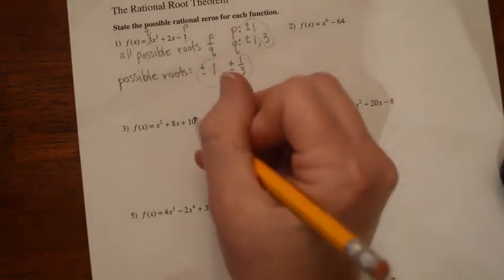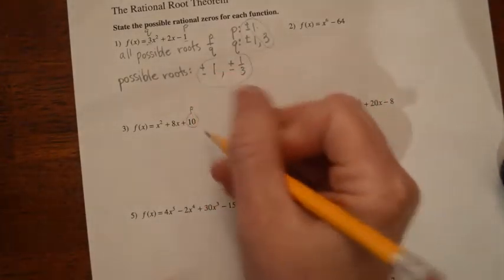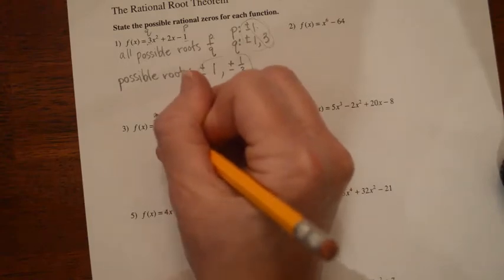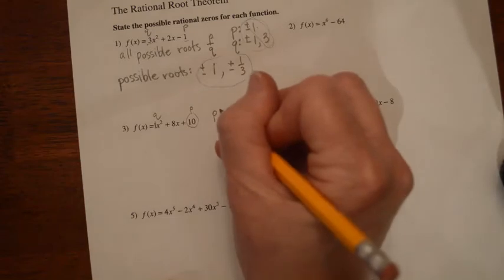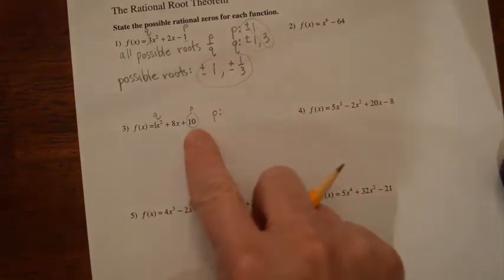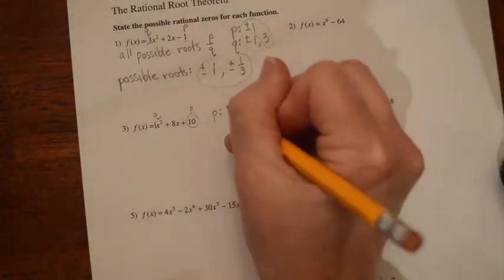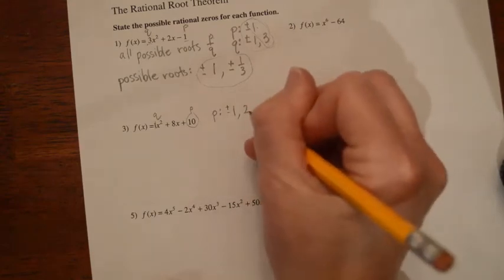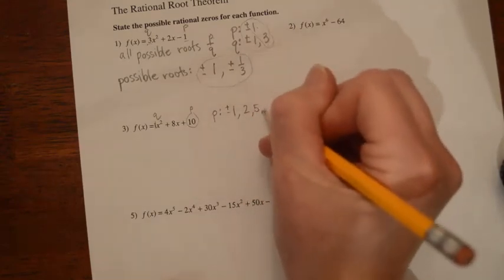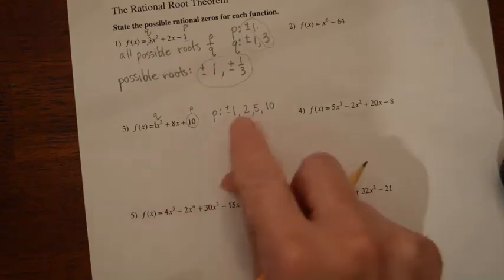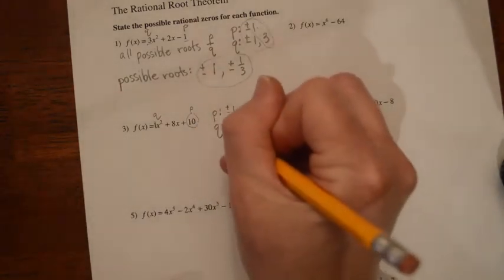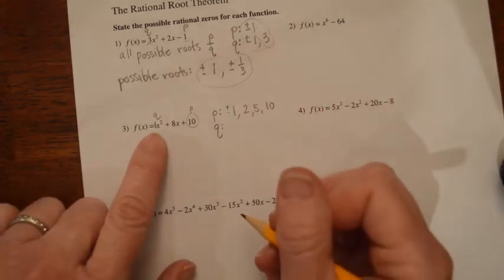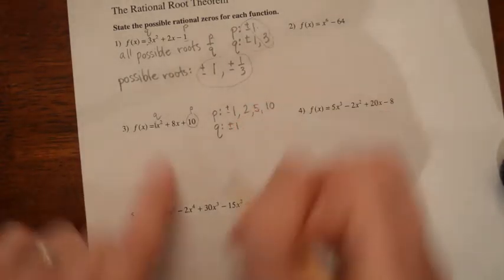So again, here, that we're going to call p. Here, q is our leading coefficient. It's 1. So to come up with the set of things that we would call factors of that, it would be plus or minus 1, plus or minus 2, plus or minus 5, plus or minus 10. Those are all the factors of 10. And then for q, I would just say, well, since it's 1, the only factor of that is plus or minus 1.